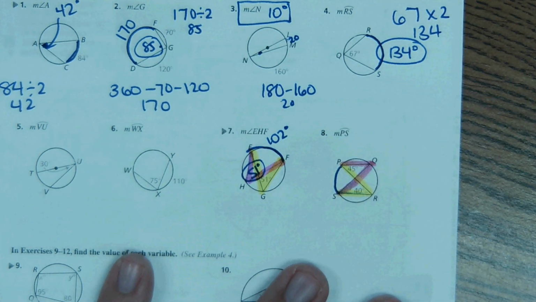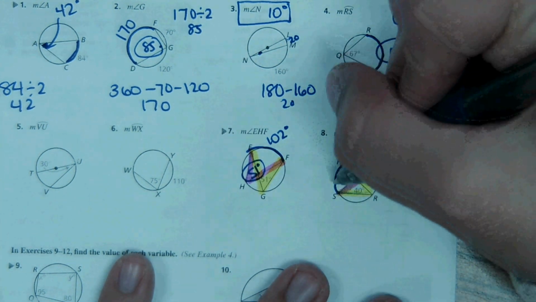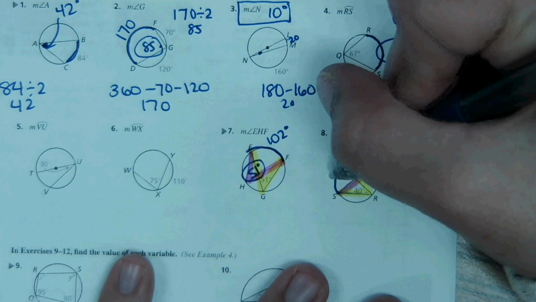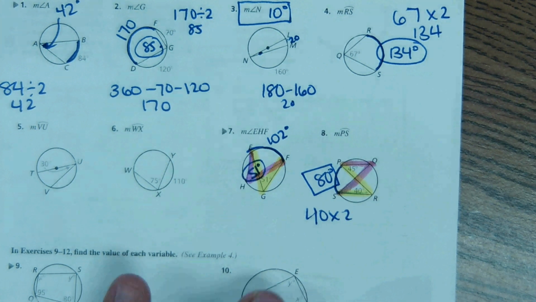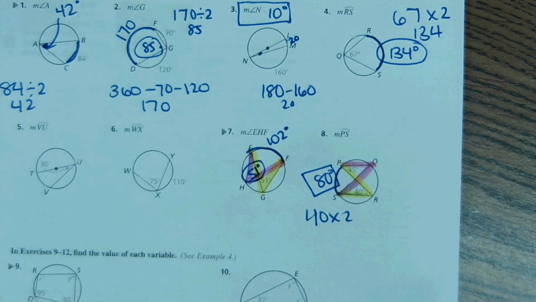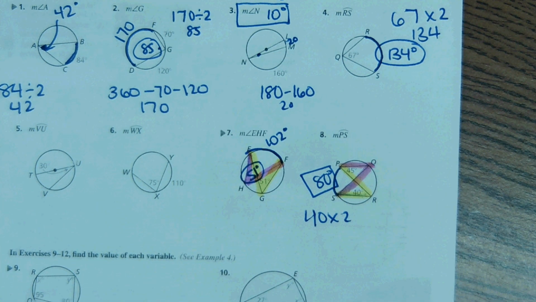This one, it says the measure of arc PS right here. Again, you have two angles with the same intercepted arc. But it shows the inscribed angle for PS is 40 degrees, so you can just multiply that by 2 to get 80. So 40 times 2, 80 degrees for PS.